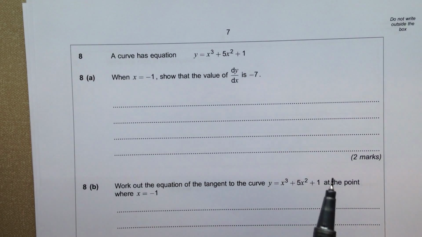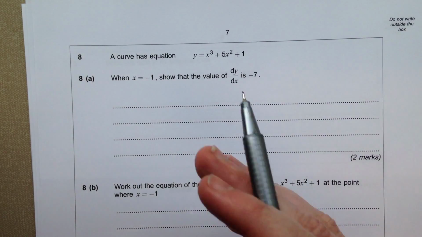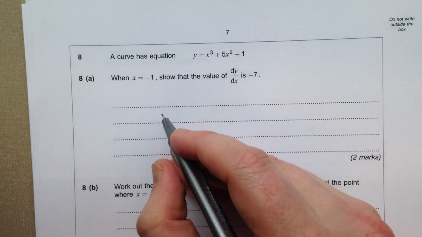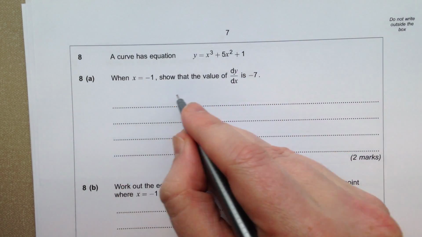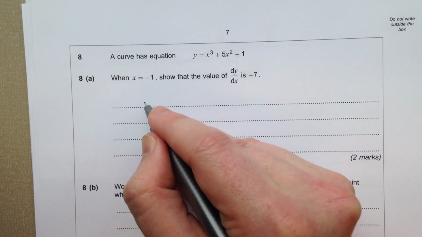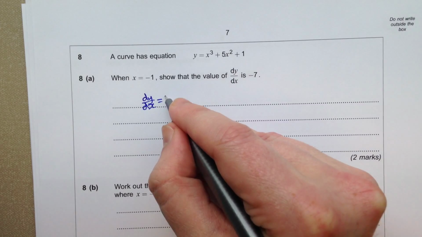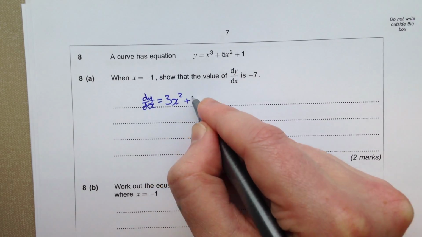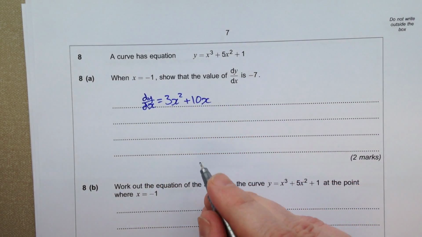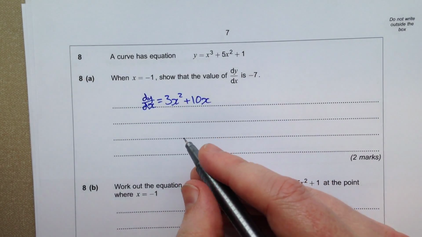Right, a very standard differentiation question and a question about tangents here. So, first of all, we have to write out an expression for what dy/dx is. So dy/dx is 3x squared plus 10x. That's our equation. We'll probably get a mark for that.